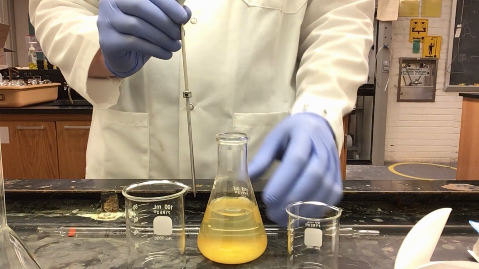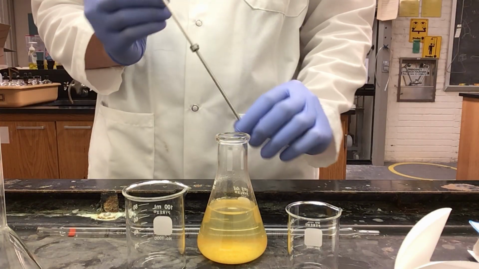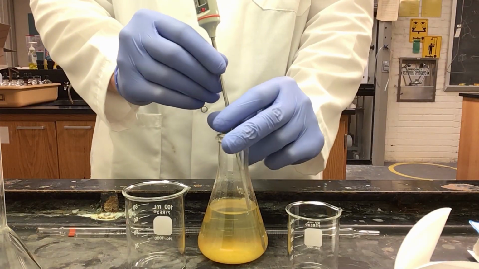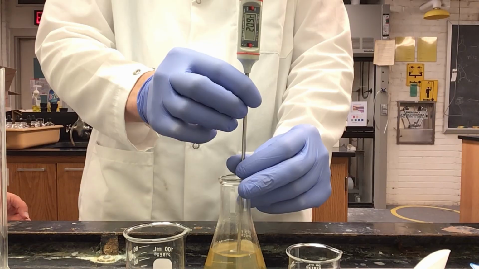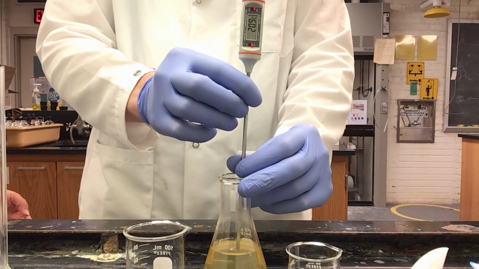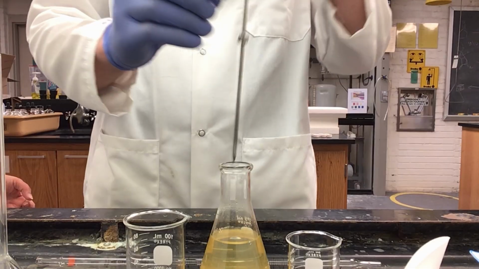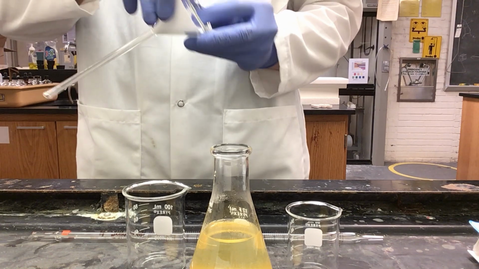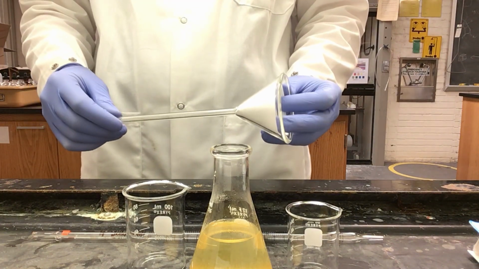This is my solution that I prepared last week in lab. I have my thermometer in my solution. My solution is reading at 20.9 degrees Celsius. I can mark down the temperature. Now I prepare my long stem funnel with filter paper.